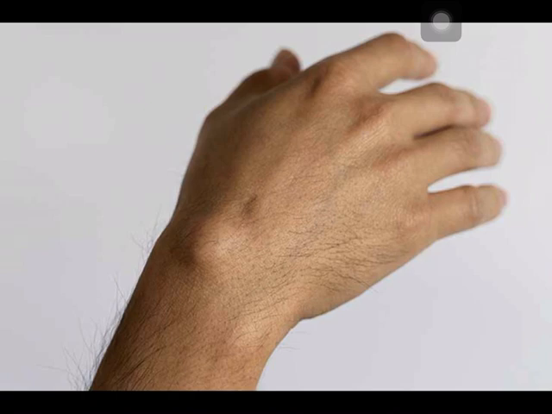Give a definition of this condition. Ganglion is a mucin-filled cyst lined by compressed collagen and few cells, with no epithelial or synovial lining. It contains mucin, which is a mixture of glucosamine, albumin, globulin, and hyaluronic acid. It is the most common hand mass.